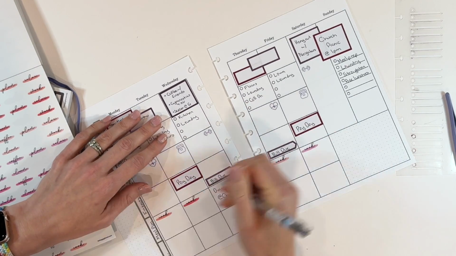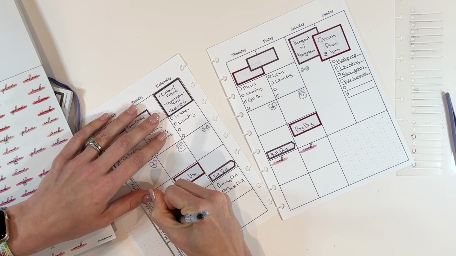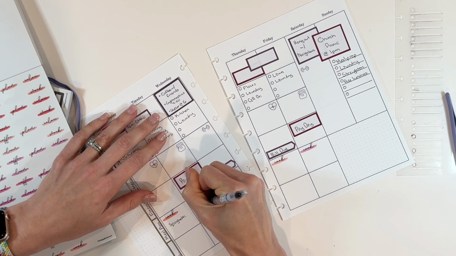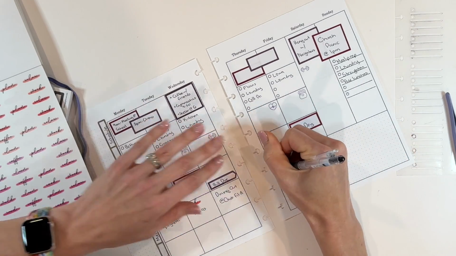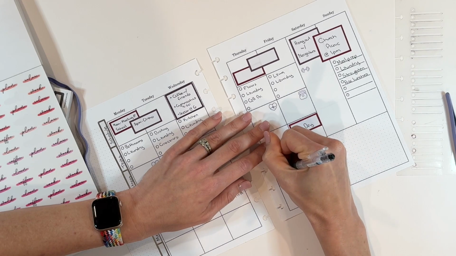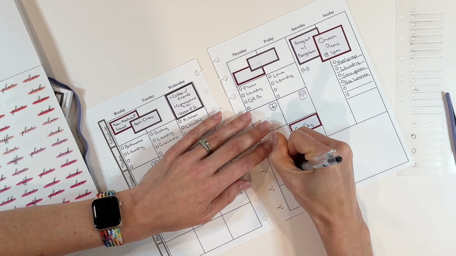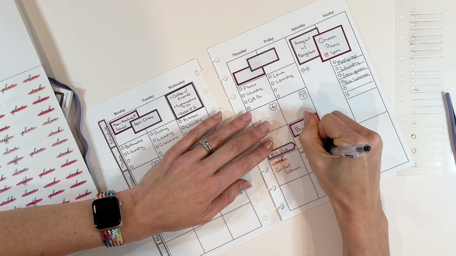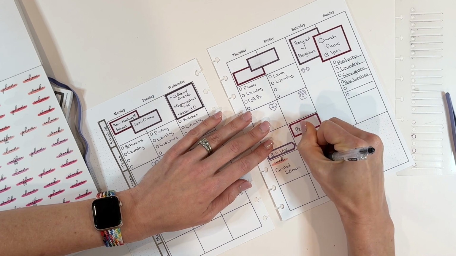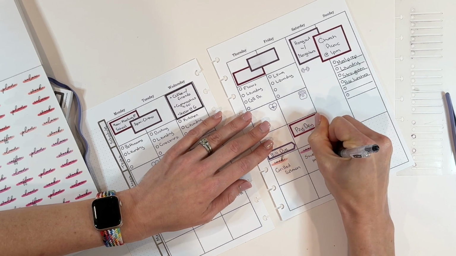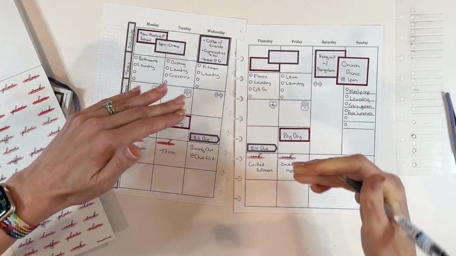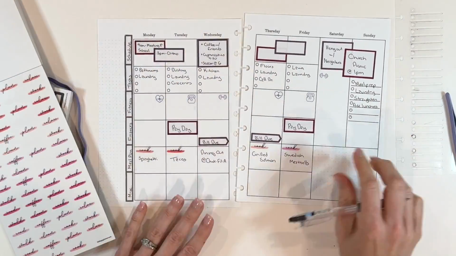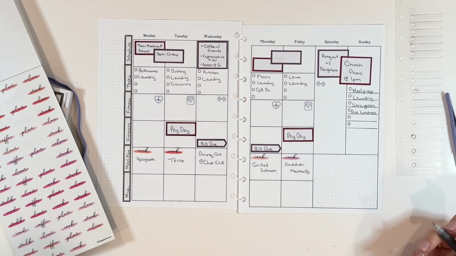All right, and then I can just plan out my meals: spaghetti and tacos. Grilled salmon and Swedish meatballs. Big fan. Okay. I tend to plan out weekday meals and then not on weekends, so that actually works really well for me. And then miscellaneous might be other things I'm tracking.